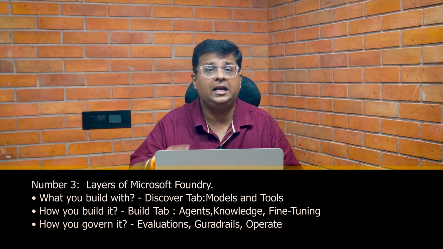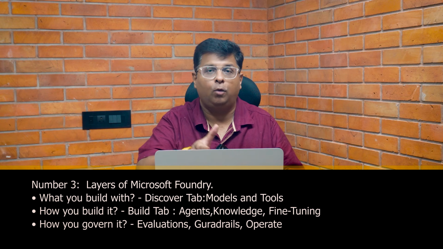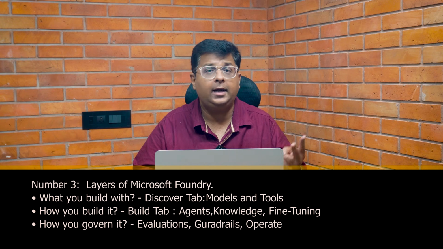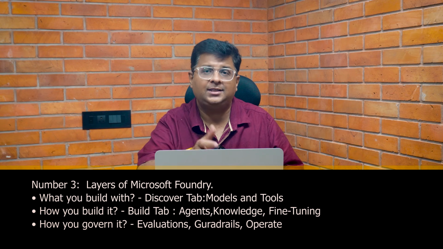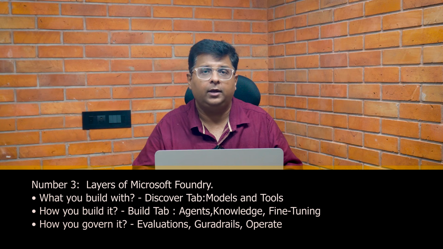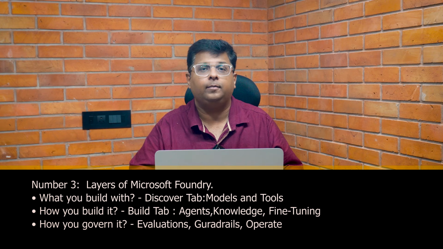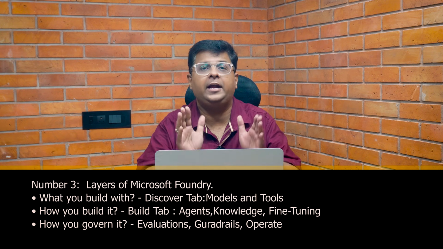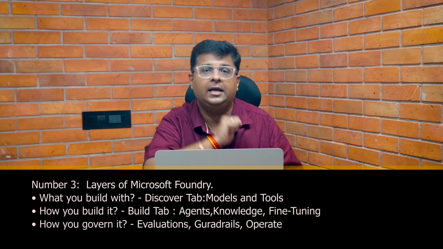Bookmark it now. And number 3, Microsoft Foundry is organized in 3 layers. Layer 1, what you build with, the Discover tab, models and tools. Layer 2, how you build it, the Build tab. Here you get agents, knowledge and fine-tuning. And layer 3, how you govern it, evaluations, guardrails and operate. So keep these 3 layers in your head. Every video in this masterclass fits into one of these layers.